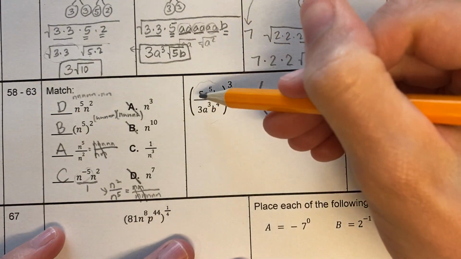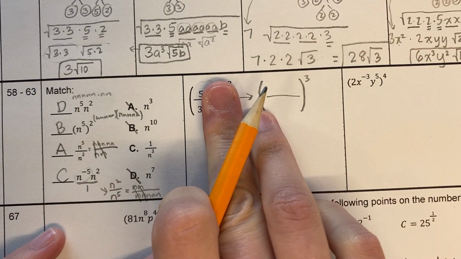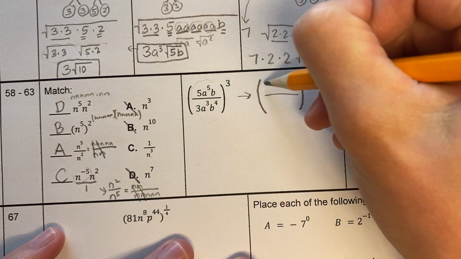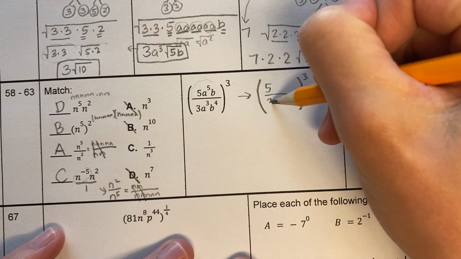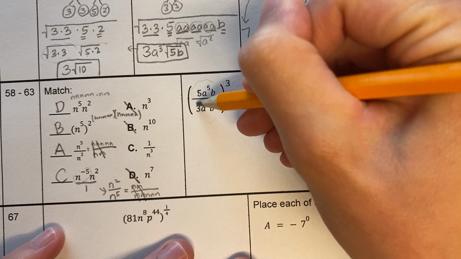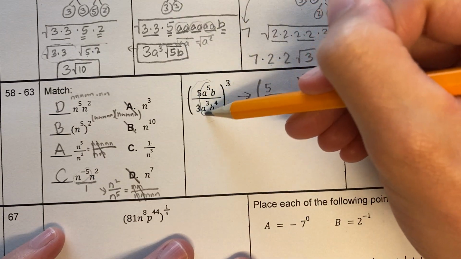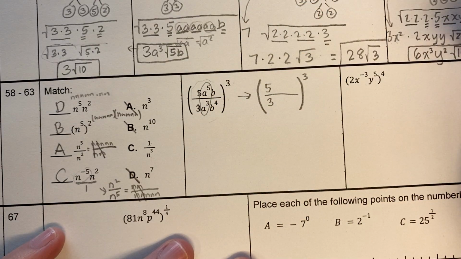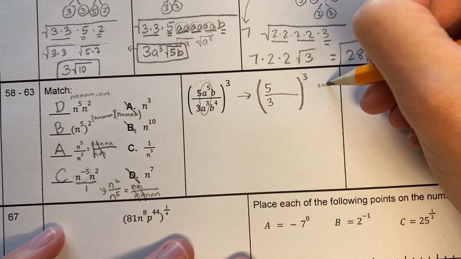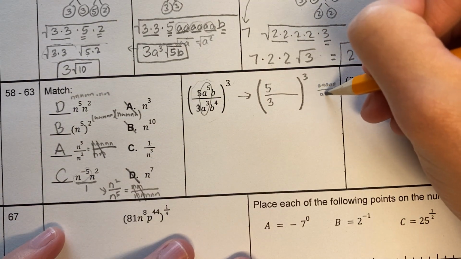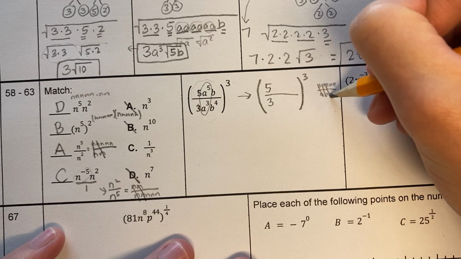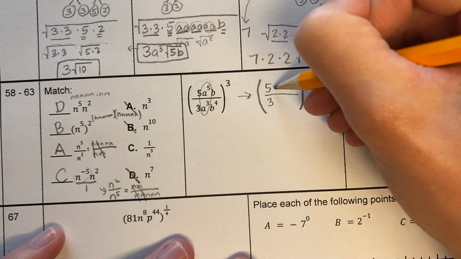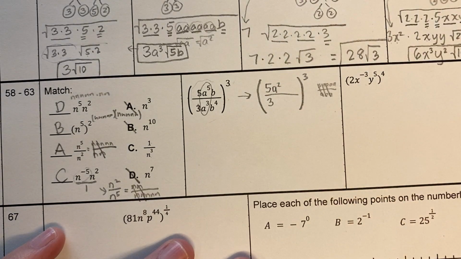Now I'm going to look at the numbers first. 5 over 3. Can I simplify? No, there's no number that divides by both 5 and 3. Bring it over. I'm just going to mark it for myself. Can I simplify this? Oh, yeah, I can simplify that. Look what this is. This is 5 a's over 3 a's. Look, cancel, cancel, cancel. I'm left with 2 a's on top, so this is a squared.